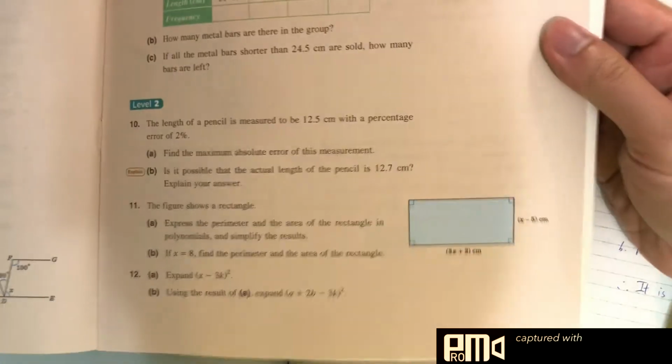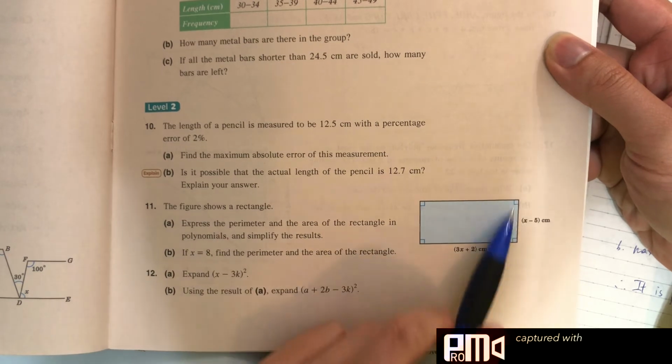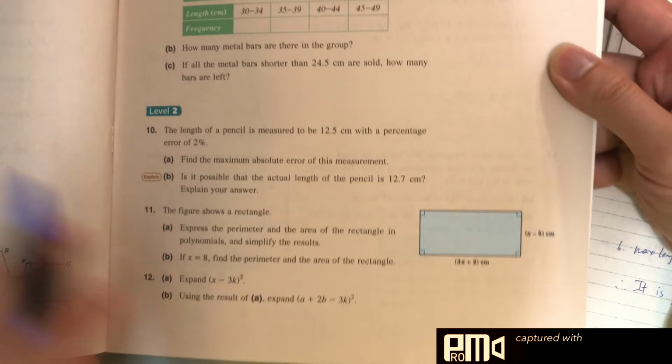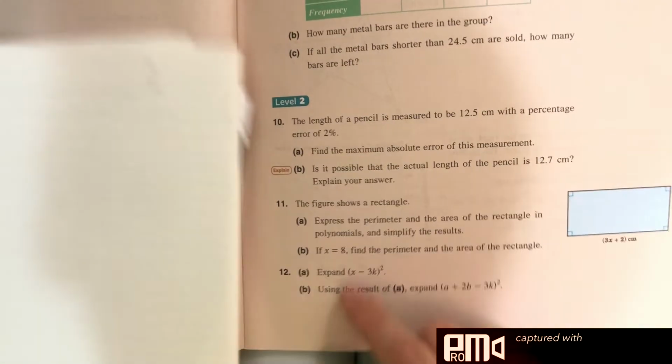Okay, rectangle. Don't be afraid of the words. Express the perimeter, that means the length and the area, in polynomials, and simplify the results. So maybe I calculate here.